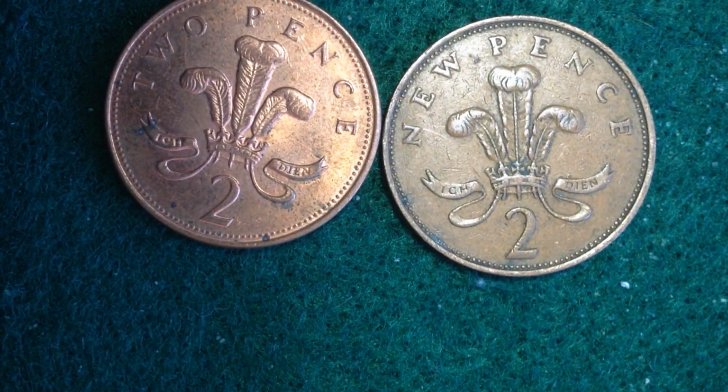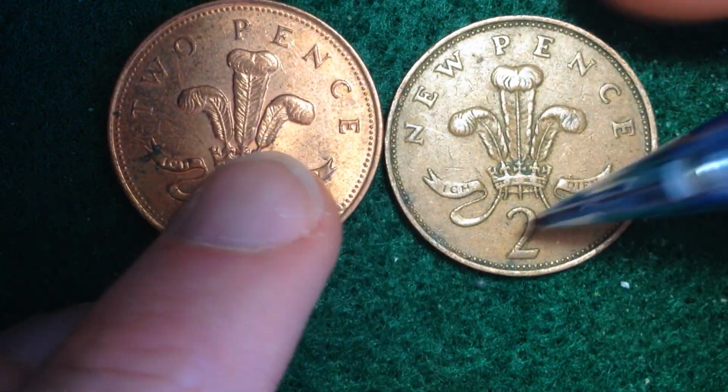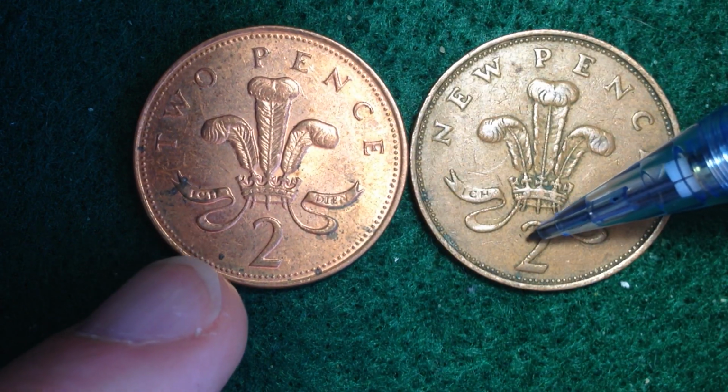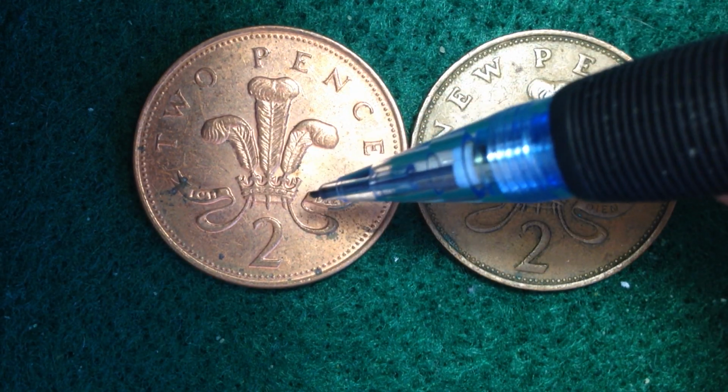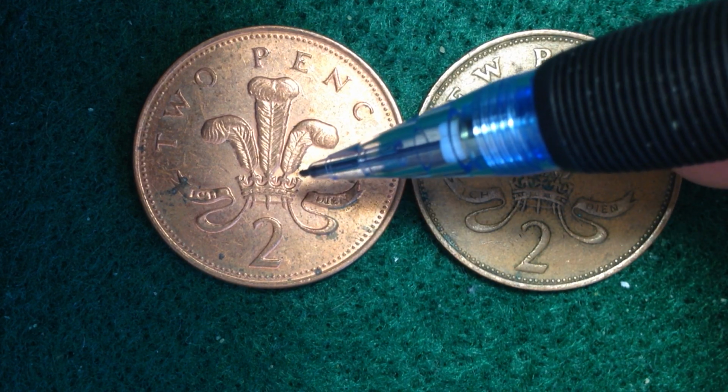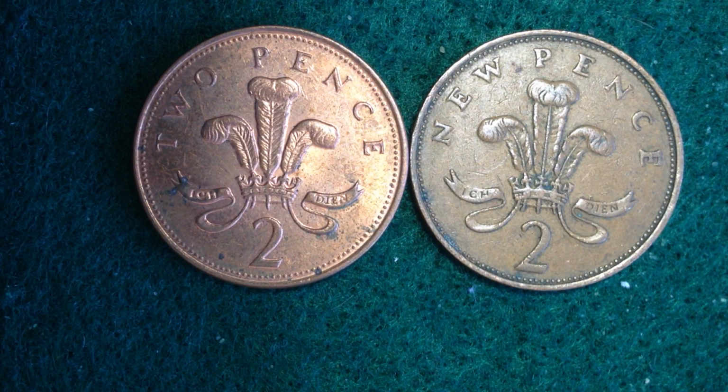Actually, the one on the right just says 2 pence. The one on the left says 2 pence. The one on the right says new pence, and then the number 2 at the bottom. So by the time this coin was made in 1998, people had already adapted. There was no longer any confusion about which coins might be which.